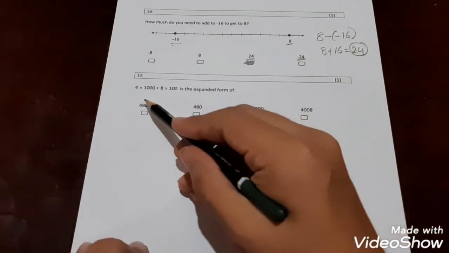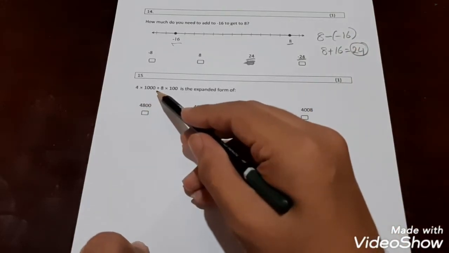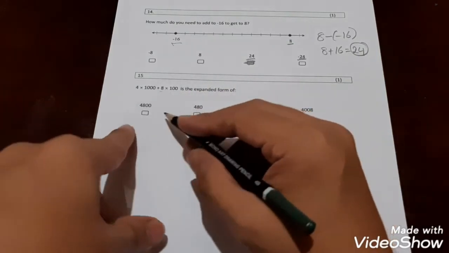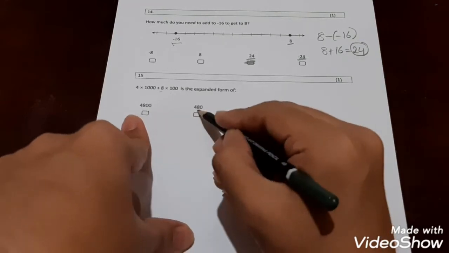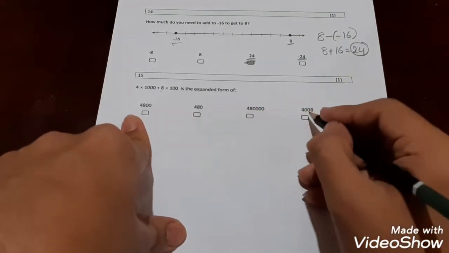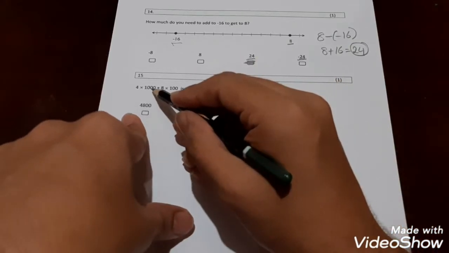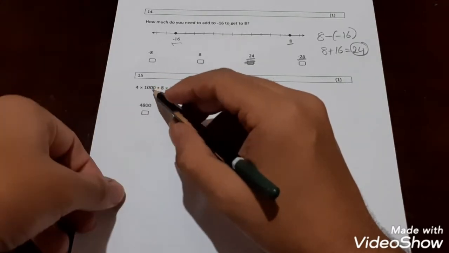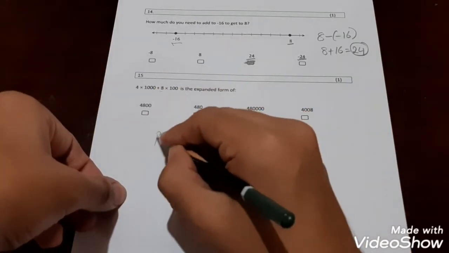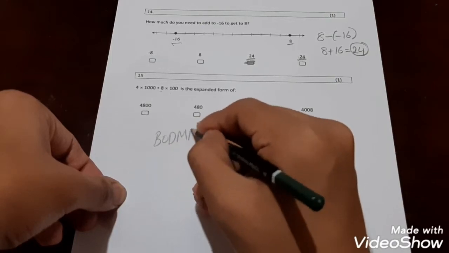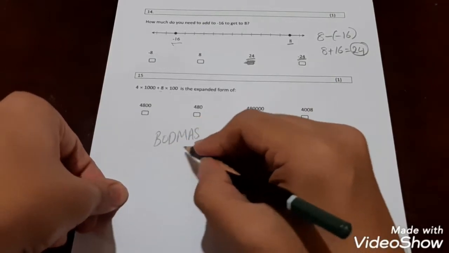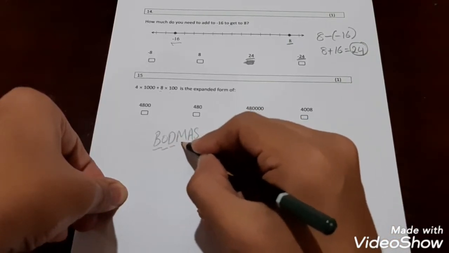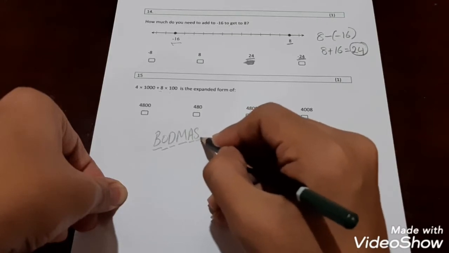Then question 15 states 4 multiplied by 1000 plus 8 multiplied by 100 is the expanded form of 4800, 480, 480,000 and 4008. So first we will use BODMAS, in which it is brackets, of, division, multiplication, and we'll write it like this. I've explained this before in previous videos, so you can watch that. So brackets, of, division, multiplication, addition and subtraction.